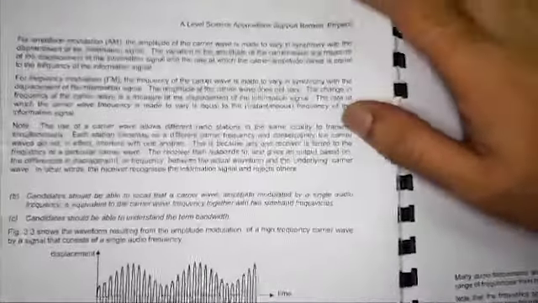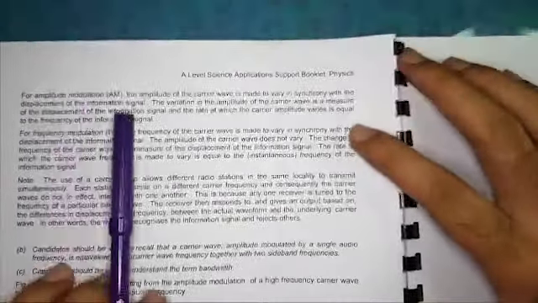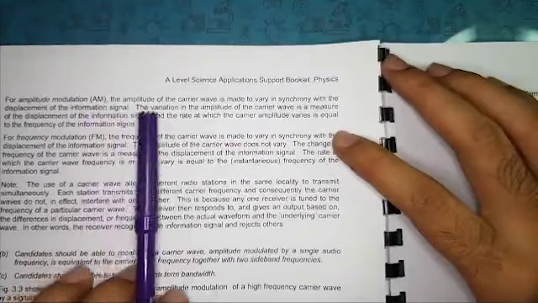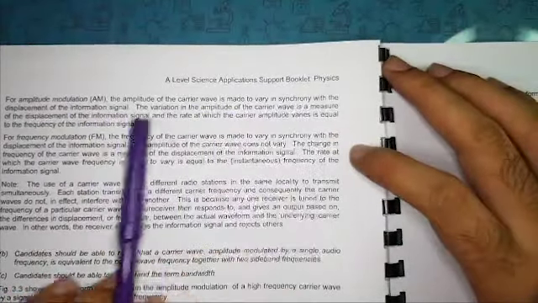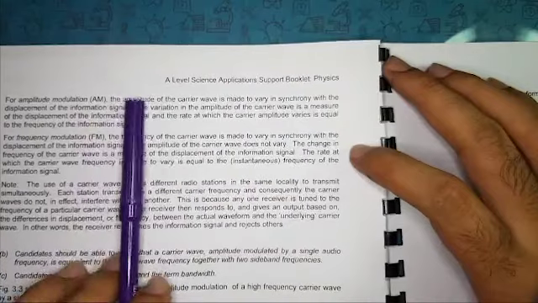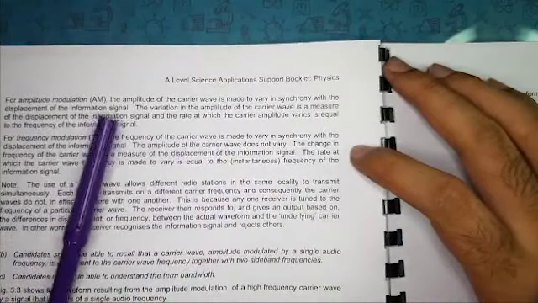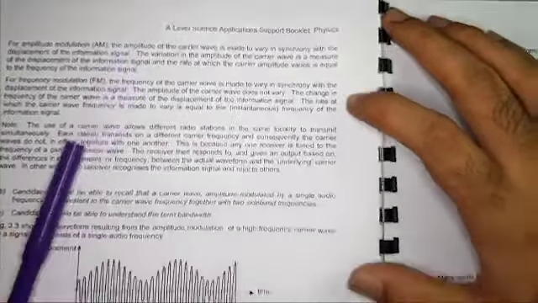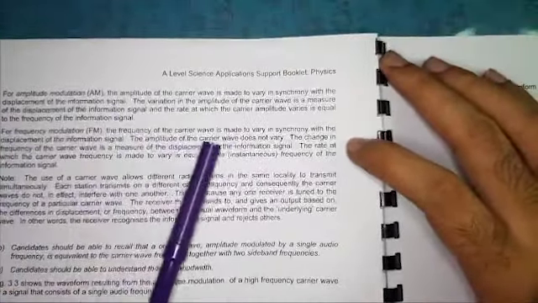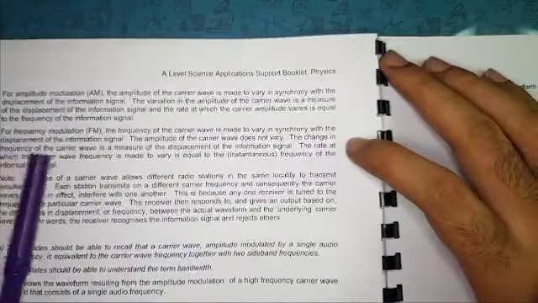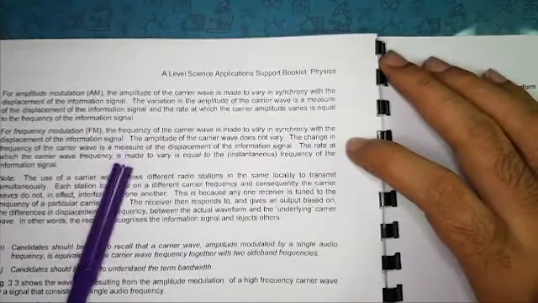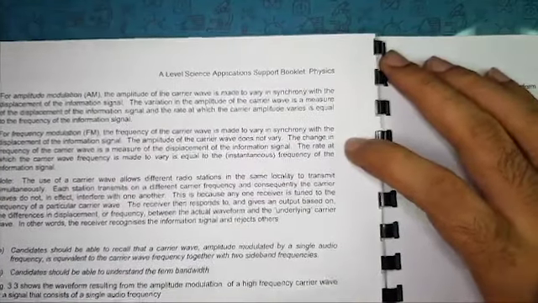Please read this stuff, guys, because it's really important. For amplitude modulation, the amplitude of the carrier wave is made to vary in synchrony with the displacement of the information signal, and so on. And for frequency modulation, the frequency of the carrier wave is made to vary in synchrony with the displacement of the information signal. There you go. Really easy, really straightforward.